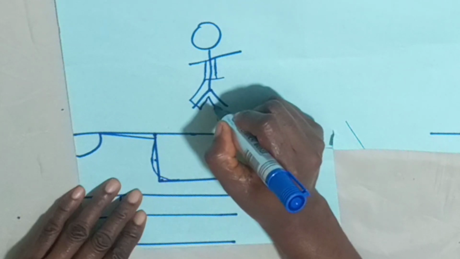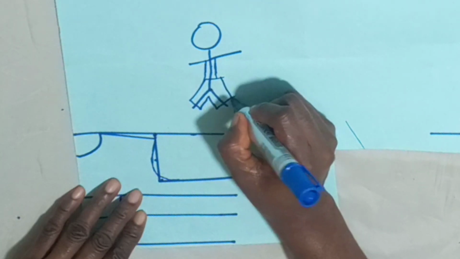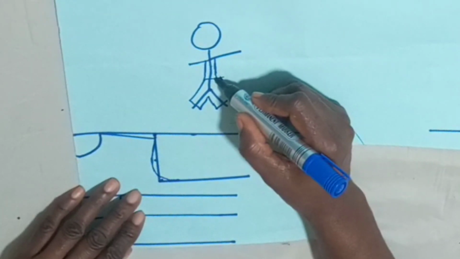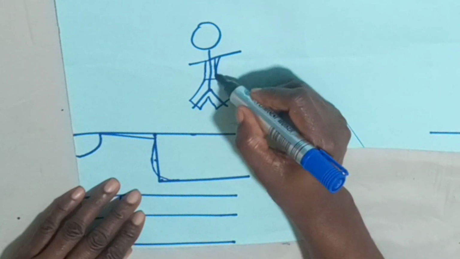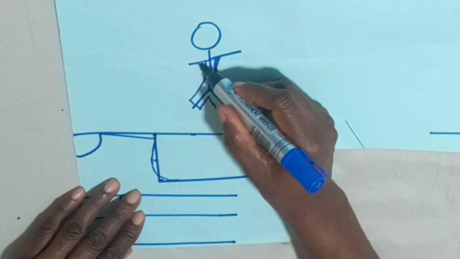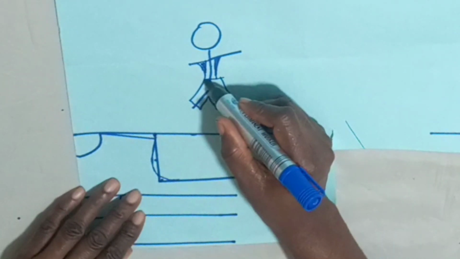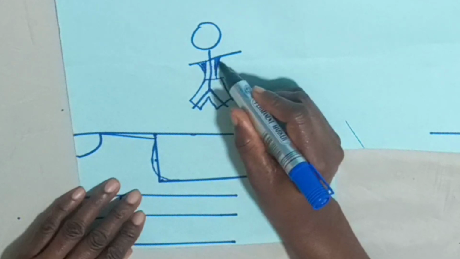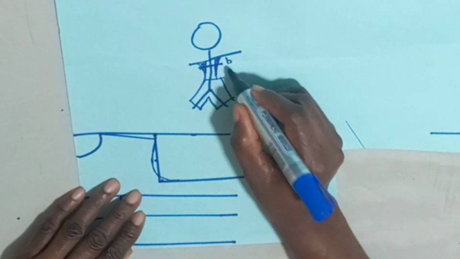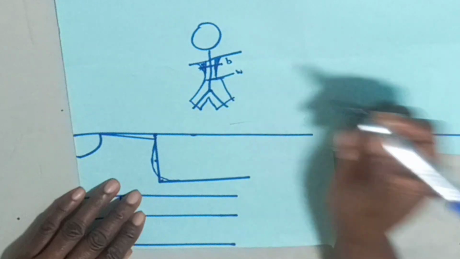My client wears trousers. Okay, so this is my client's waist, right? And this is my client's bust, right? This side is the bust and this is the waist, right?